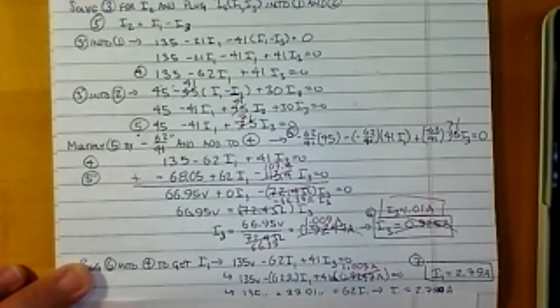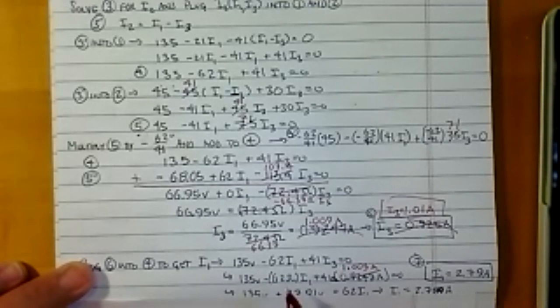So I'll end up getting 135 plus 41 times 1.009. That's 176.369, or I'll call it 176.4. So I'm basically going to divide 176.4 by 62.